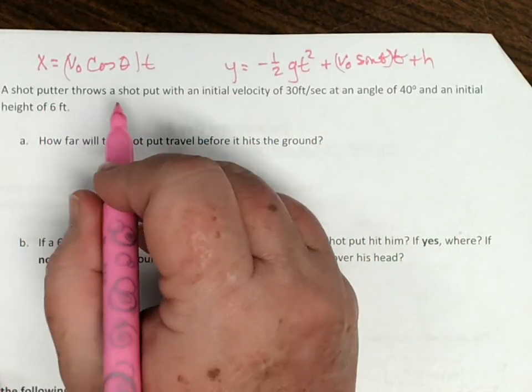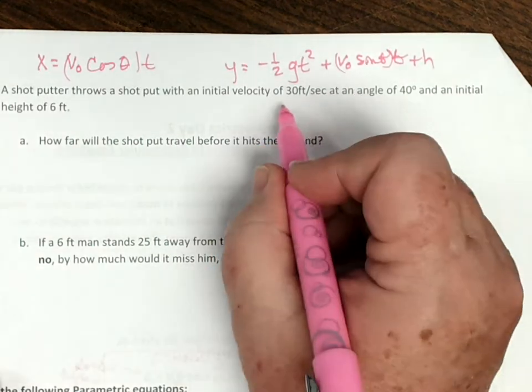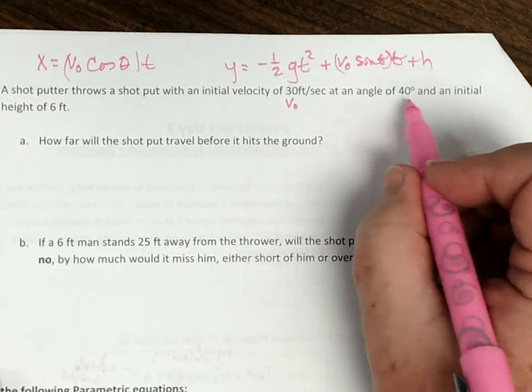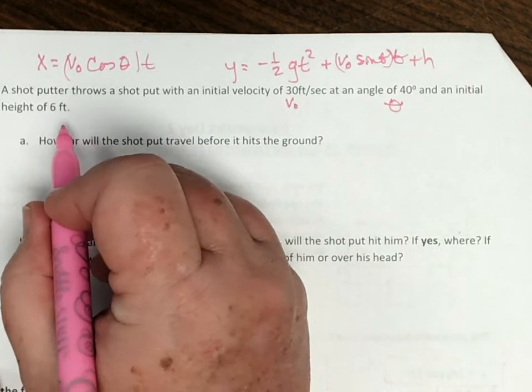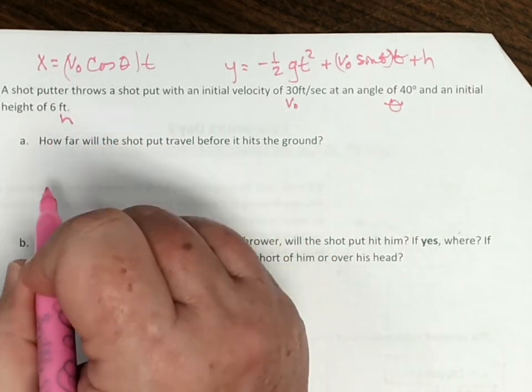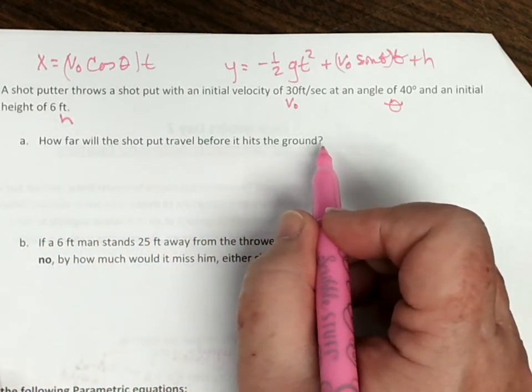So I've got a shot putter, throws a shot put with an initial velocity of 30 feet per second. There's my v sub 0. At an angle of 40 degrees, there's my theta. At an initial height of 6 feet, there's my h. How far will the shot put travel before it hits the ground?